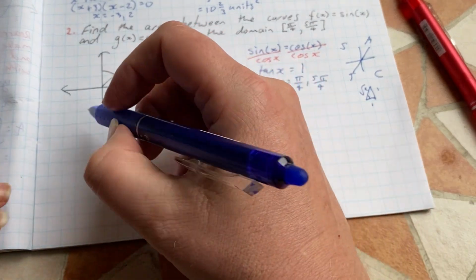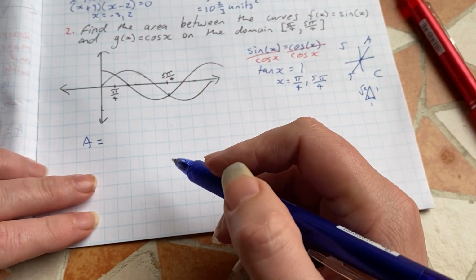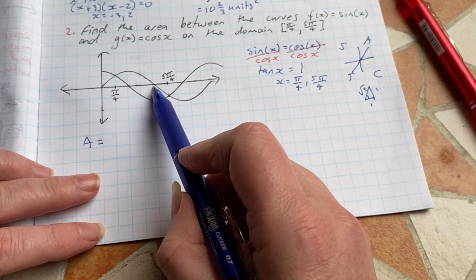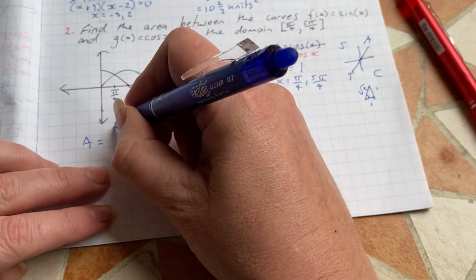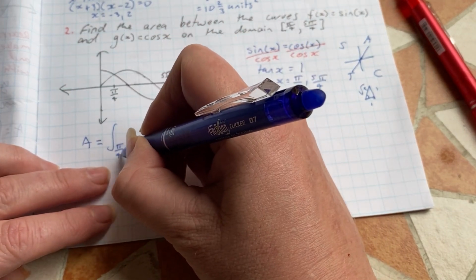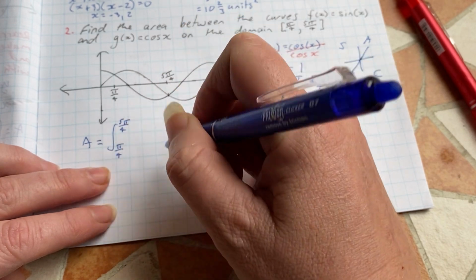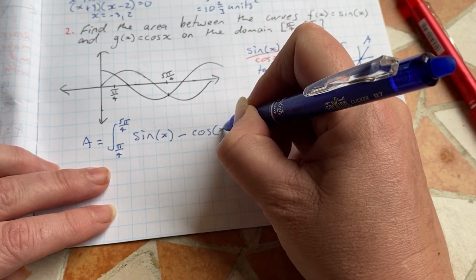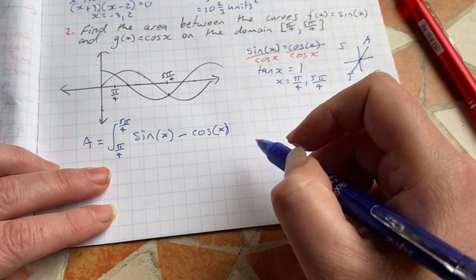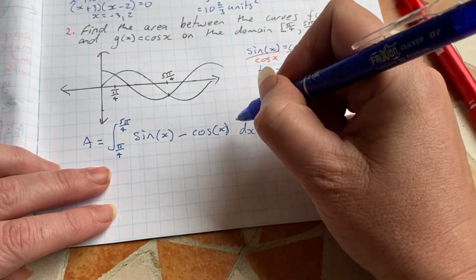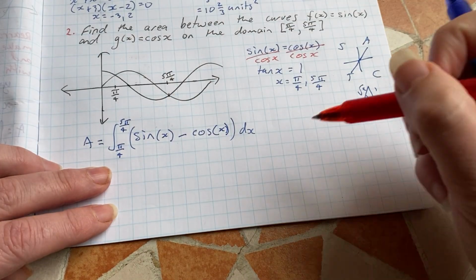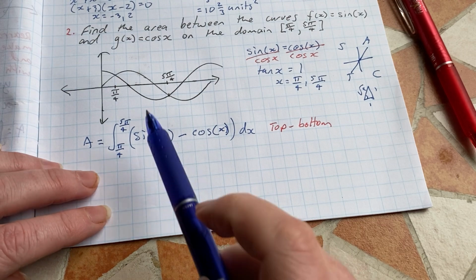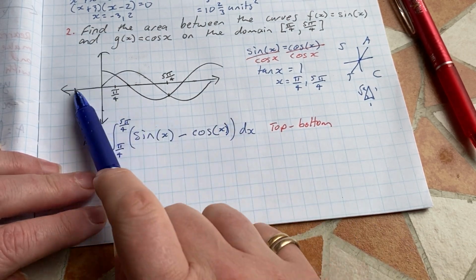Now to find this area, what you do is you do the top curve minus the bottom curve. So the top curve is sine x, the bottom curve is cos x, so it's the integral from pi on 4 to 5 pi on 4 of the top curve minus the bottom curve. Now, one thing you can do is you can subtract either way if you put absolute values around the whole thing, but it's easier just to go the top curve minus the bottom. Top minus bottom. You can completely ignore the x-axis. That doesn't matter. You can pretend it's not even there.